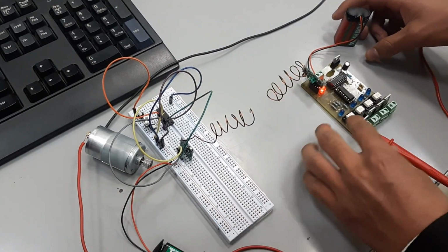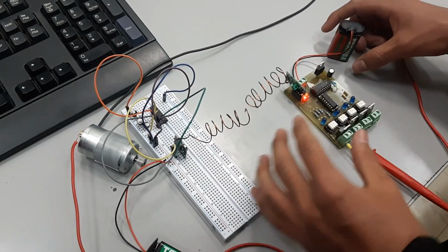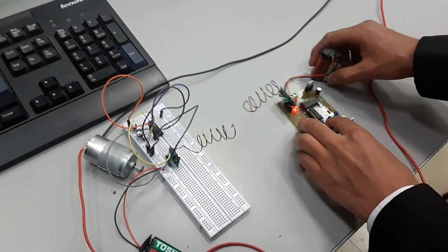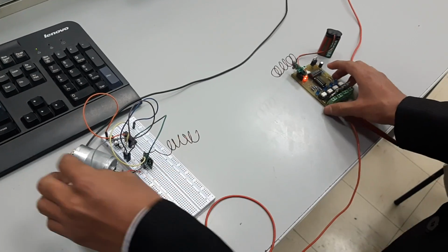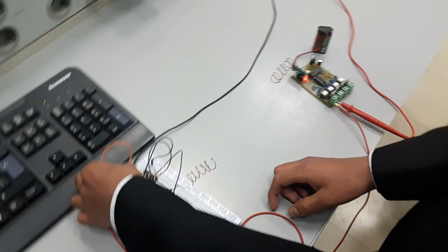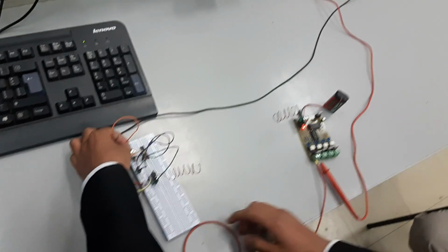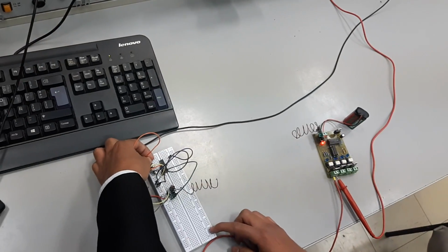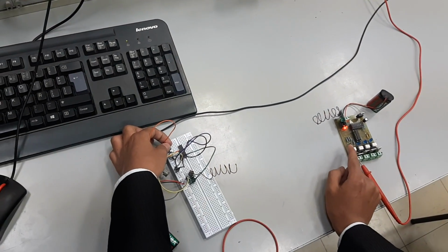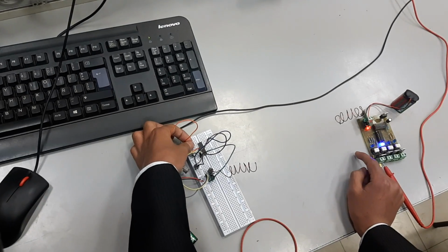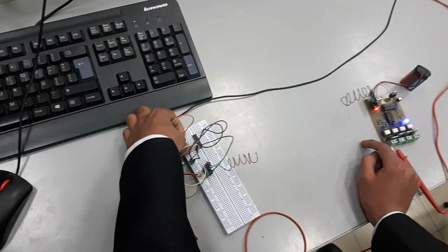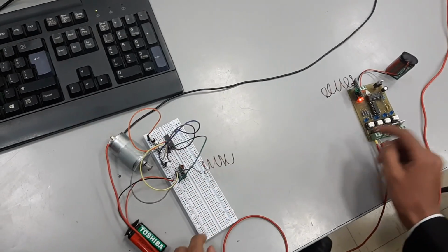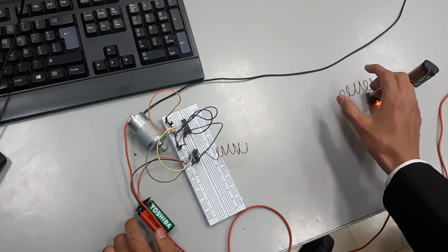Now we have the two circuits in function. For example, if we press the first button, we can see the first LED is illuminated, and the second, the third, and the fourth one. There are parameters of this antenna.